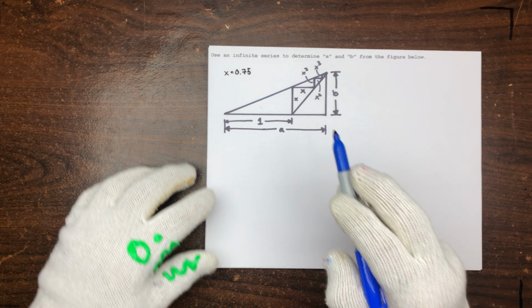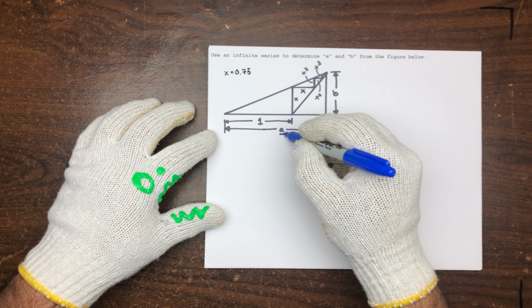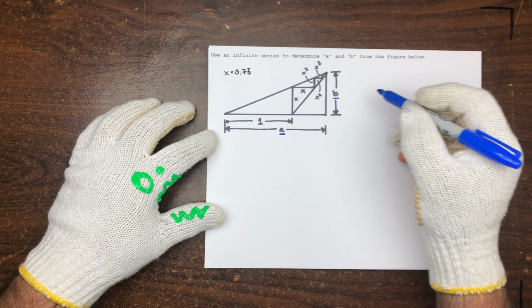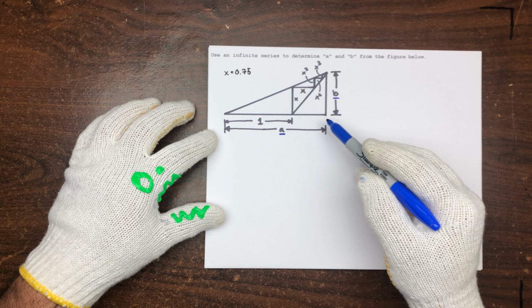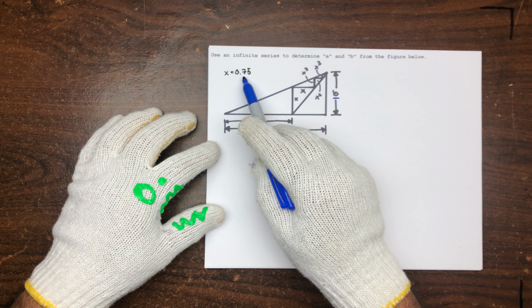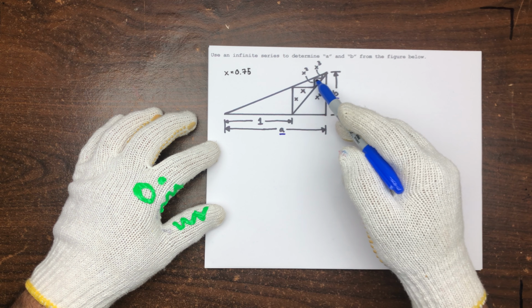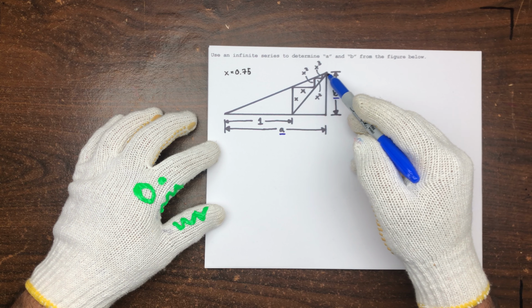Use an infinite series to determine A and B from the figure below. What's X? X is 0.75. Why would they put the number in there? Oh, because it's squared, and this one's cubed.